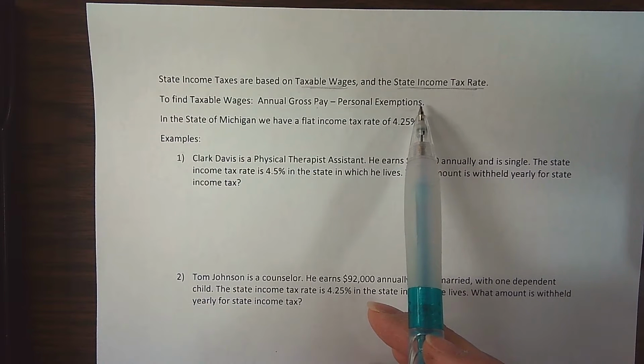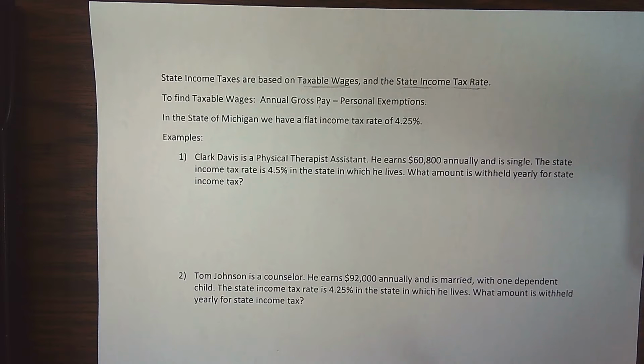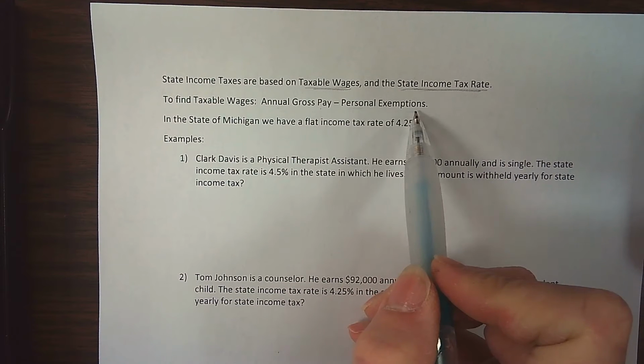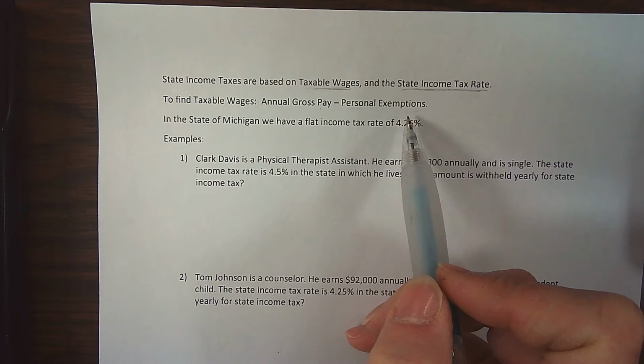And again, it's really associated with the number of individuals that we support. So we would get a certain amount of money for ourselves that's not subject to tax, a spouse if we are supporting that spouse or filing together jointly. And then also some amounts for children or others that we support, according to legal tax codes.